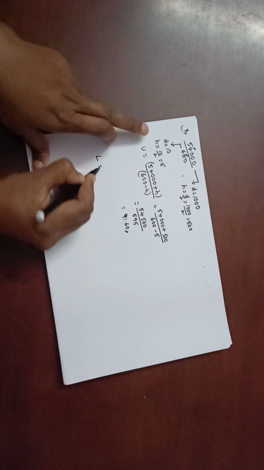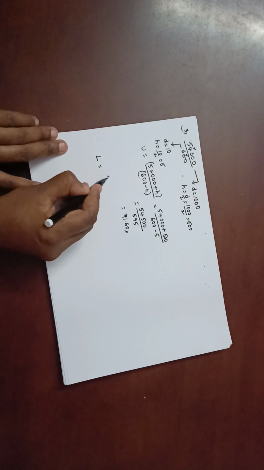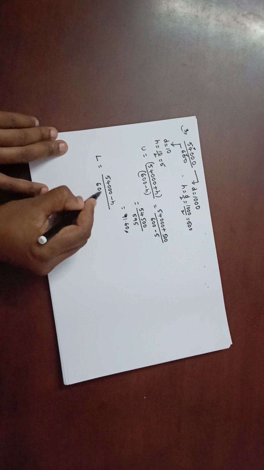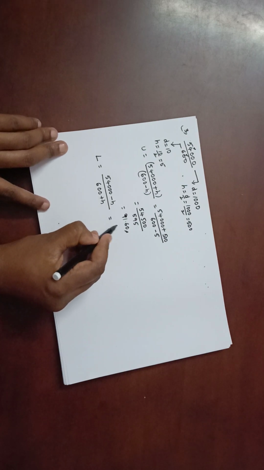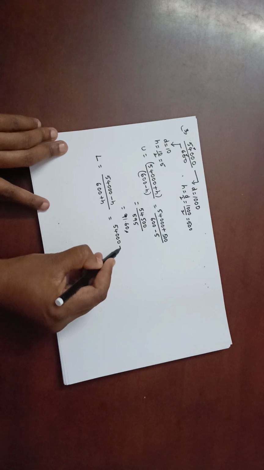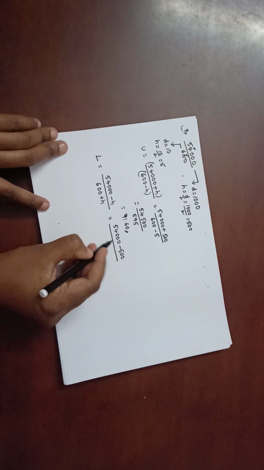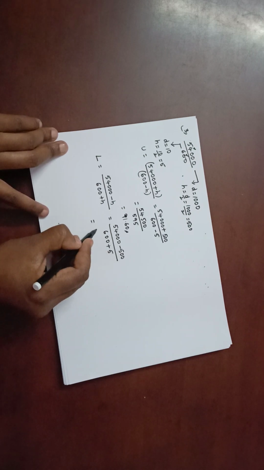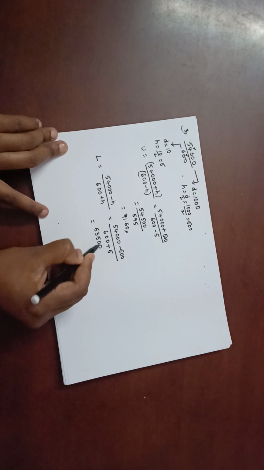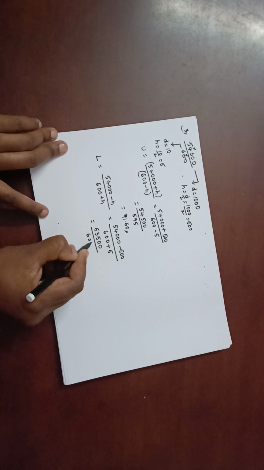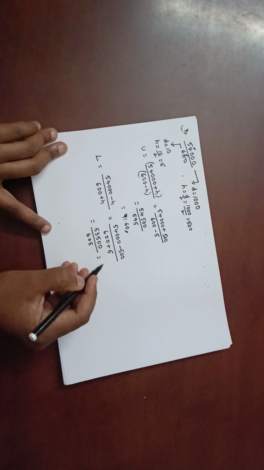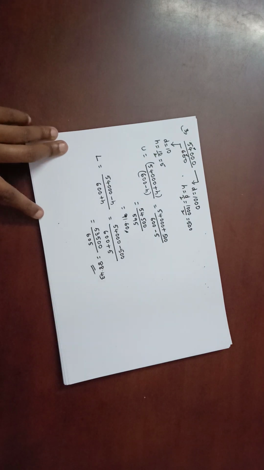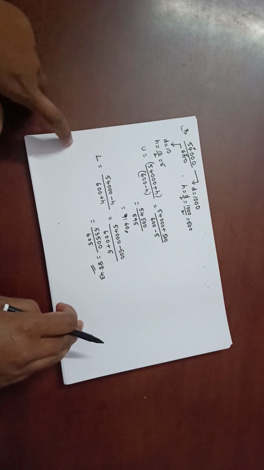Now lower bound, 54,000 minus h by denominator, now we add. 54,000 minus 500 by 600 plus 5. So we are subtracting: 53,500 divided by 605. So the value is 88.43. This is the upper bound and this is the lower bound.